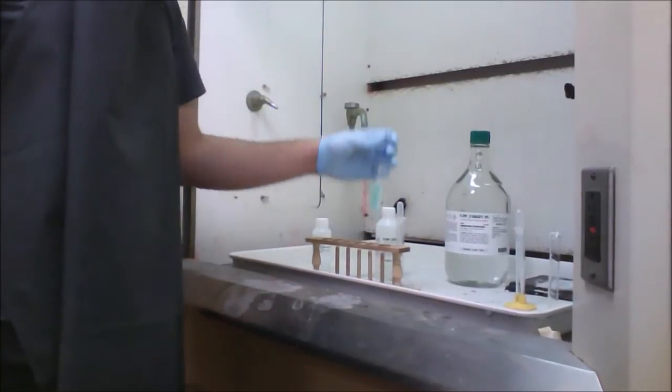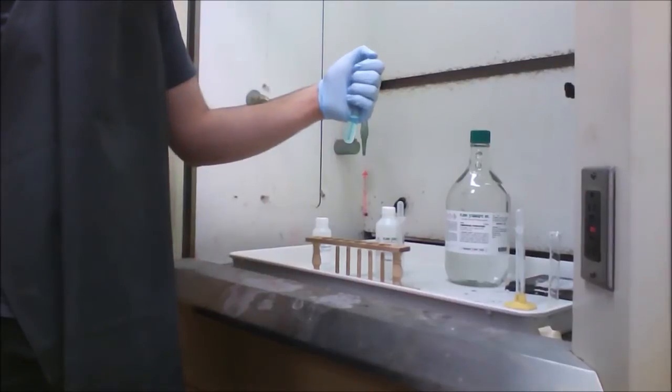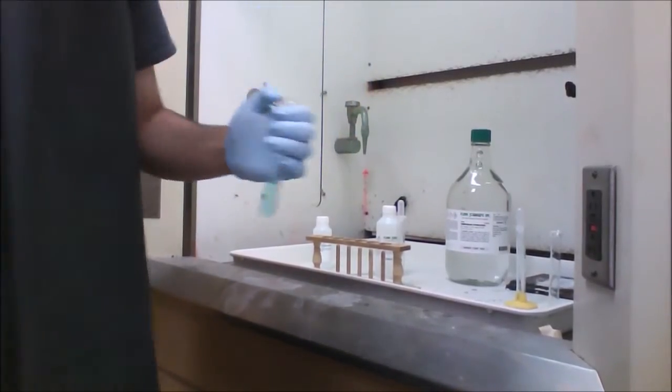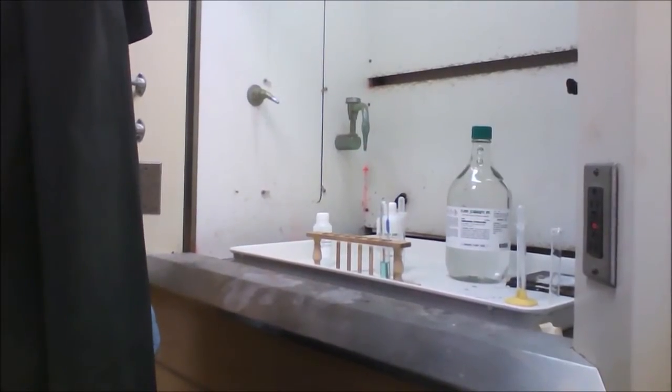So after the addition of 3 milliliters of hydrochloric acid in the complex ion formation, the equilibrium shifts back, as you can see. So that's all, and that's part B of the guided inquiry.